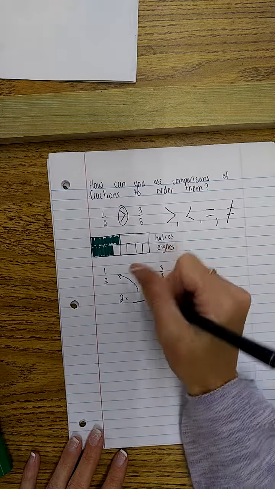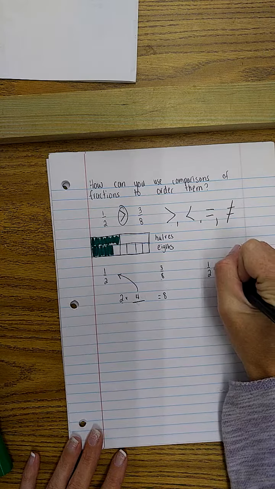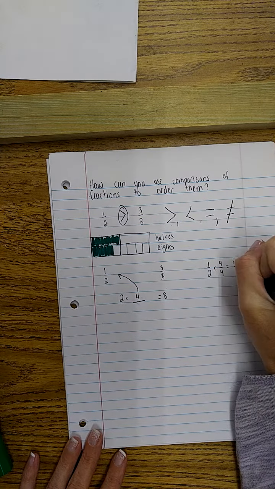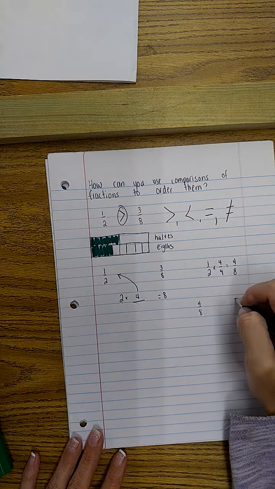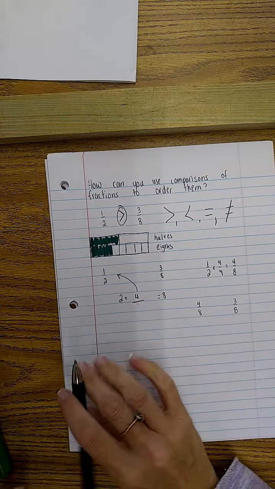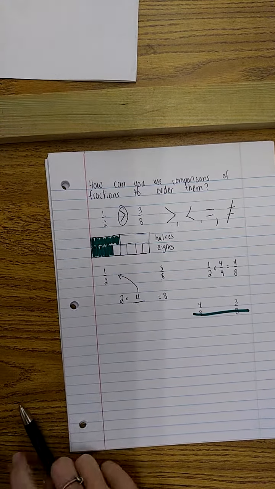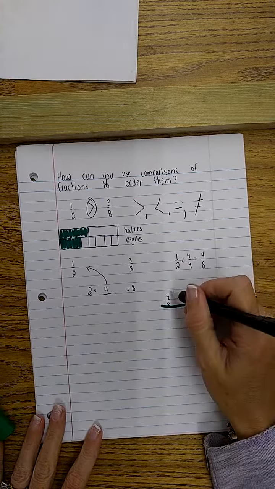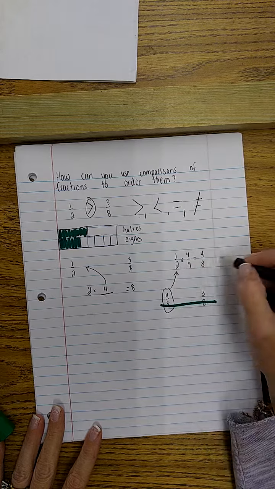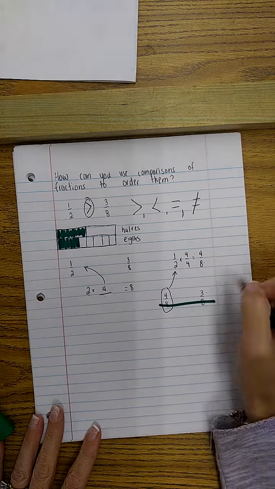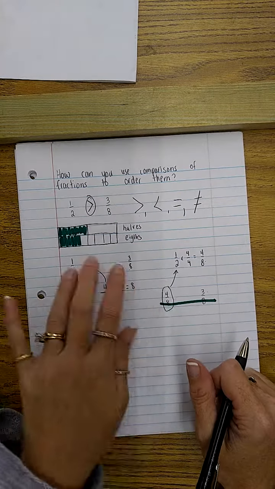Well, 2 times 4 is 8, so I would take 1/2 times 4 over 4, which equals 4/8. Now I can compare 4/8 and 3/8. Once we have that, we no longer need to worry about our denominators because they're the same. We look at our numerators to compare. 4 is greater than 3, so 1/2, because that's where this 4/8 came from, is greater than 3/8. That's using common denominators. So this is the area model, and this is common denominators.